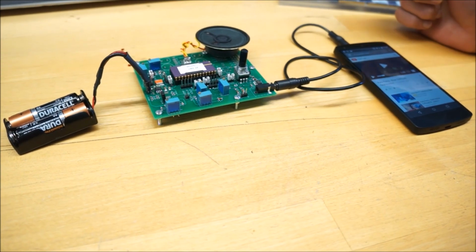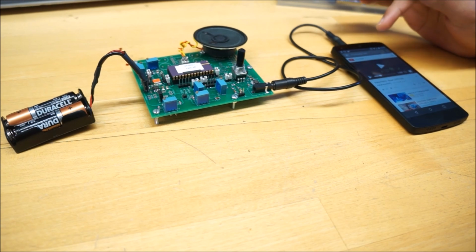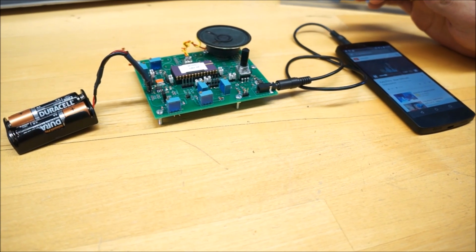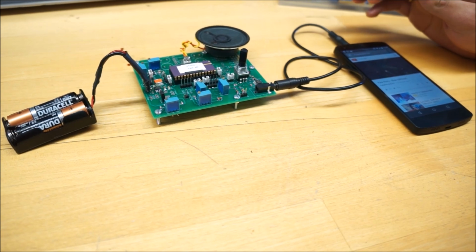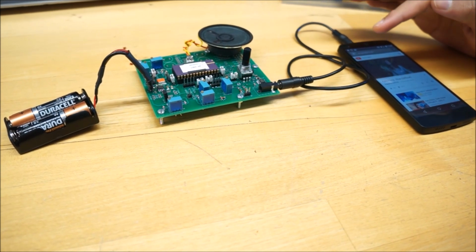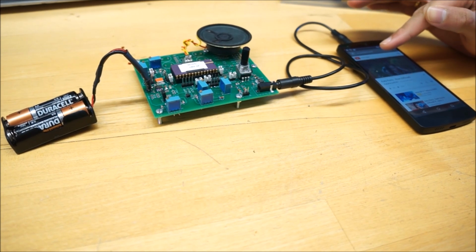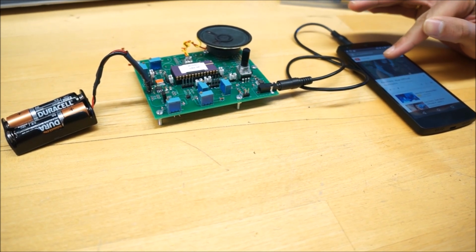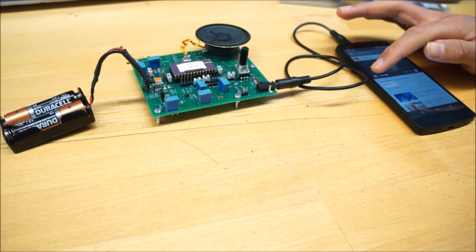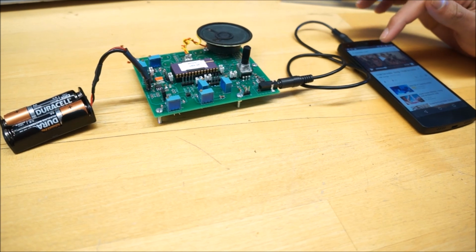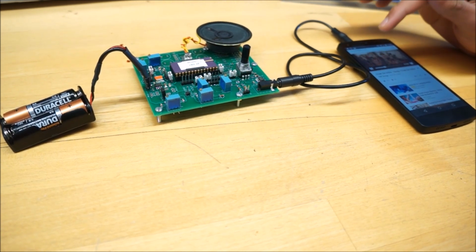This is a demo of the working of our chip. First up we have Roar by Katy Perry. Next up we have Chak De India, a Hindi song.